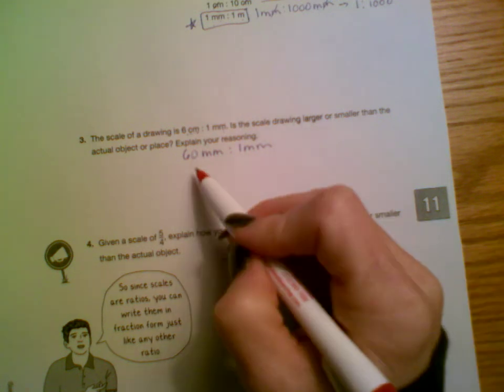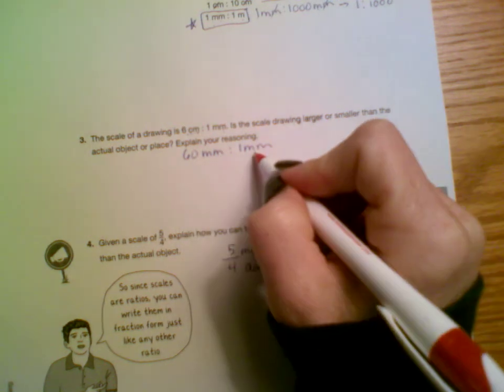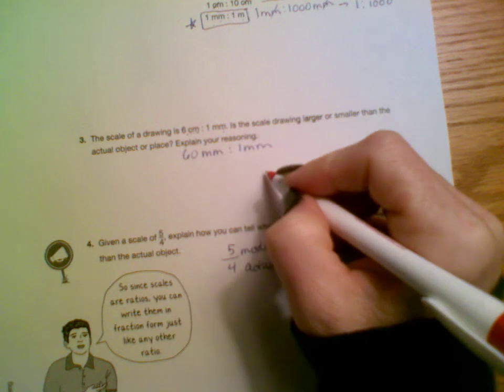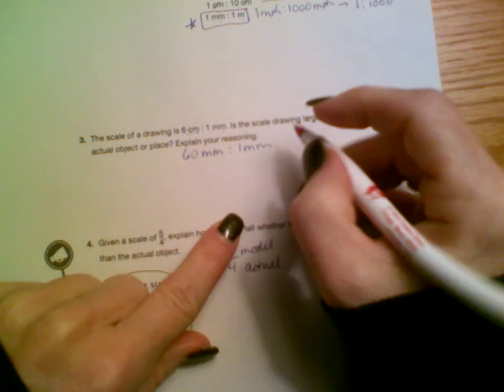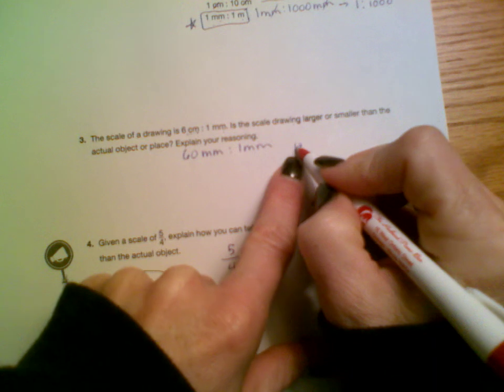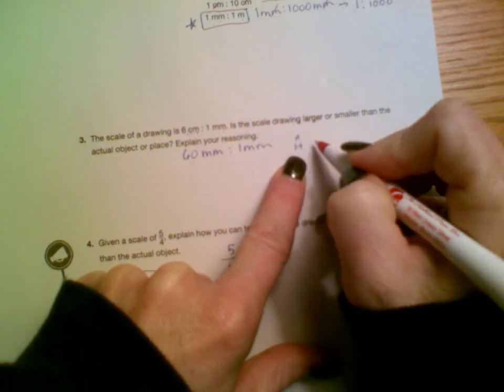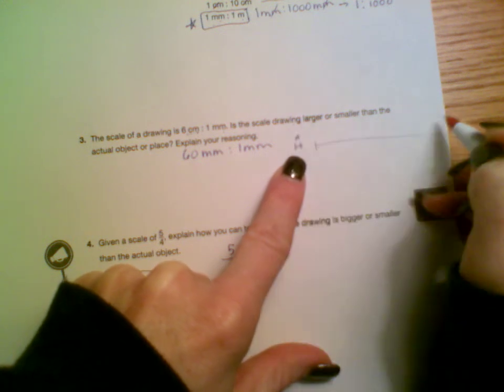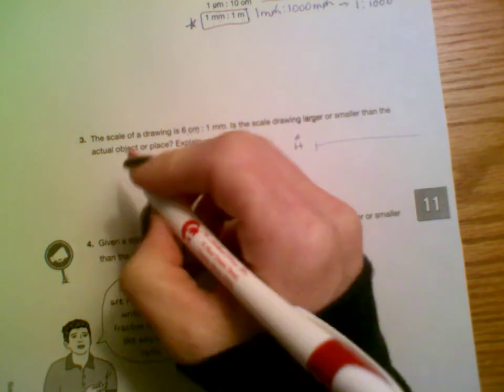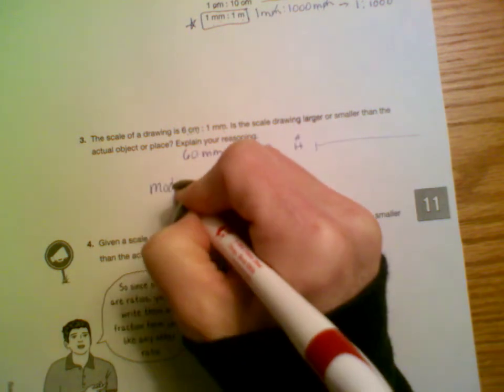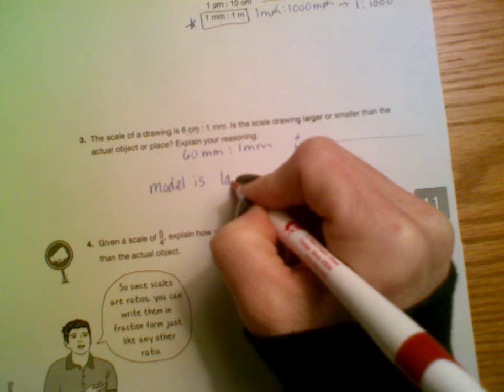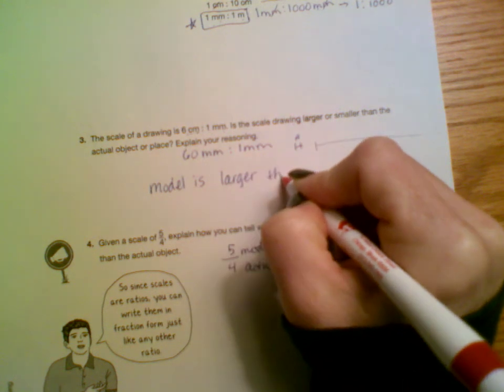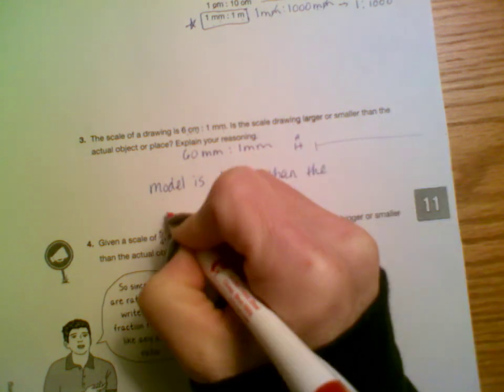So here, 1 millimeter in the actual, so 1 little millimeter, think of a real small amount, is going to stand for 60 of them in my model. That means my model is larger than the actual.